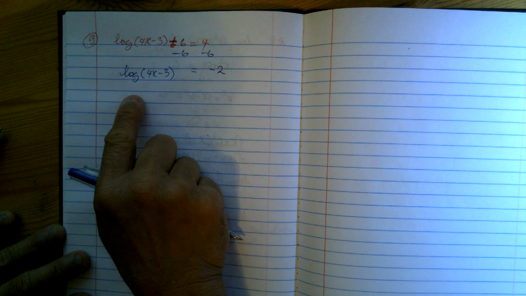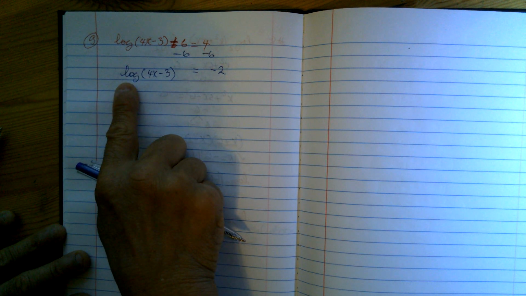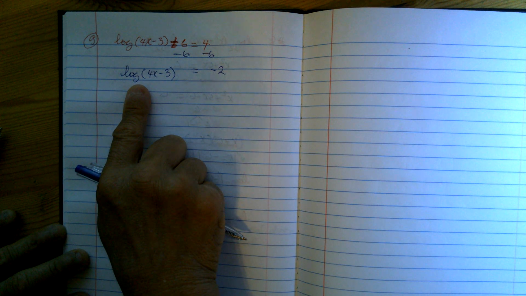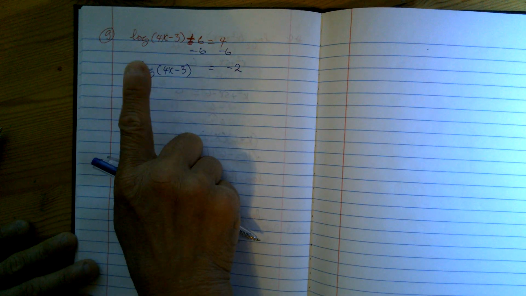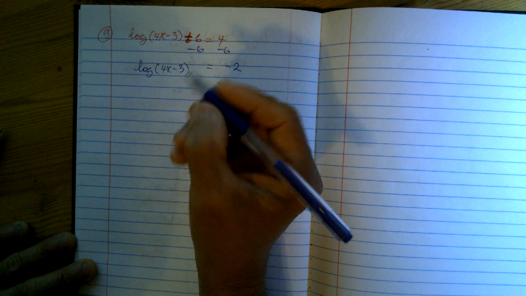Okay, now in order to solve for x, we need to get rid of log. So how do we get rid of the word log? What's the opposite of log? The opposite of log is exponential. Log by default is base 10.